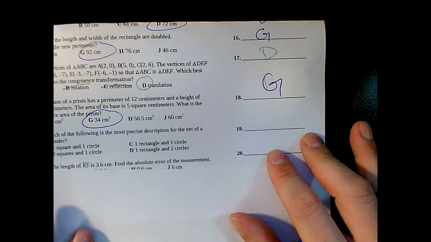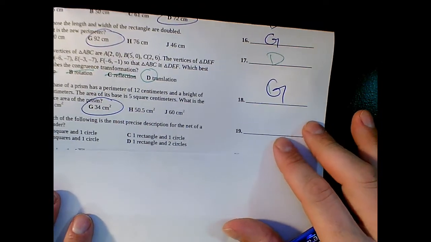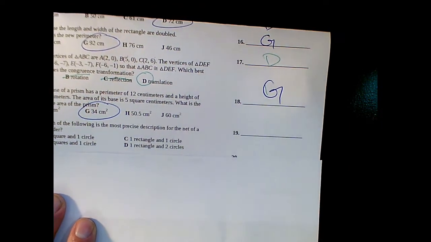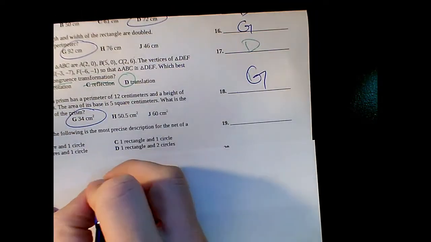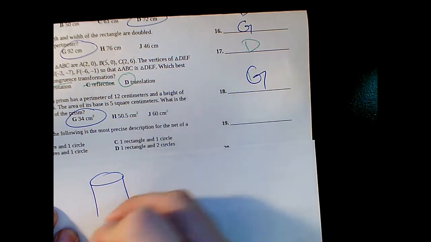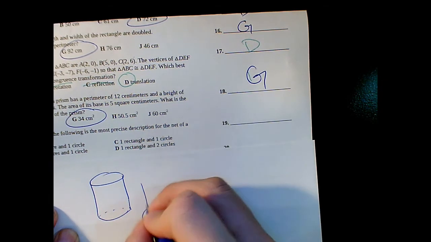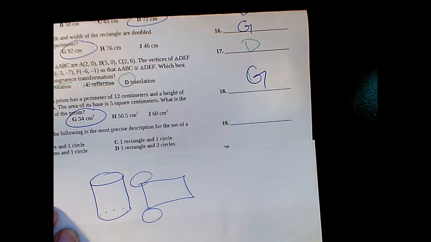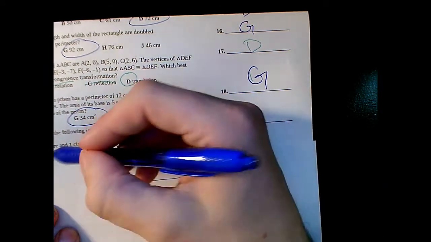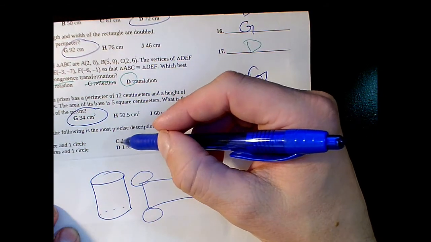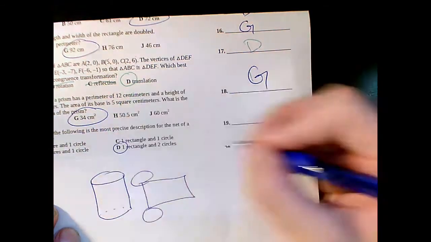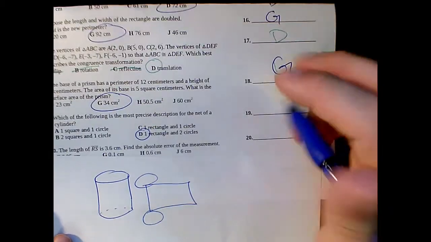Two more. Which of the following is the most precise description for the net of a cylinder? Well, here's a cylinder, so if I were to take that cylinder and rip it apart, I would have a circle on the bottom, a rectangle on the side, and a circle on the top. So what do we have? 2 squares and a circle? No. 1 rectangle and 2 circles? Yes. So let's go with D.